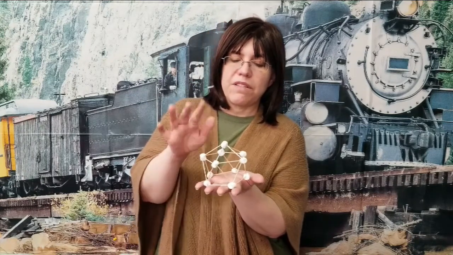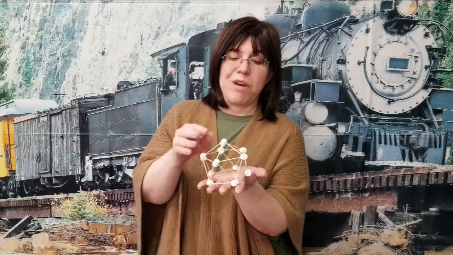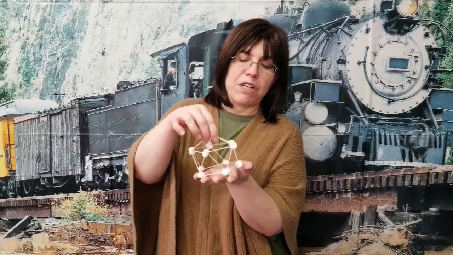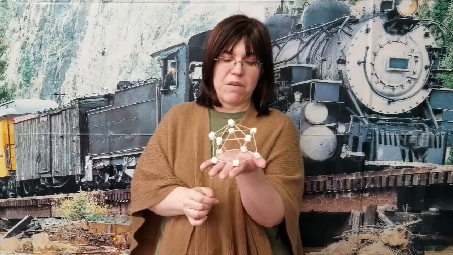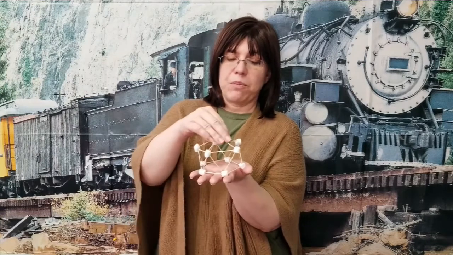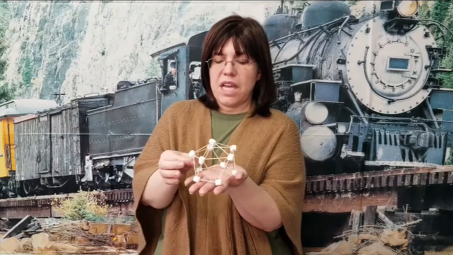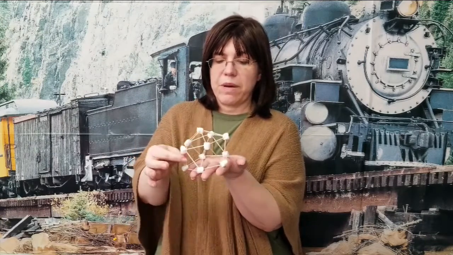So considering that this is only toothpicks and marshmallows, this is really a pretty sturdy structure. It can stand up on its own. You could actually put some weight on it, and it stands up quite well. So we're going to talk about why that is in a moment, but this is what we're going to be making today. And for this, you're going to need 25 toothpicks and 11 marshmallows, and that's all that you will need to create this geodesic dome.